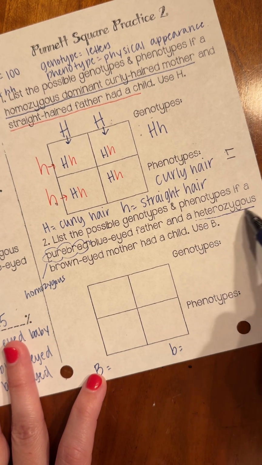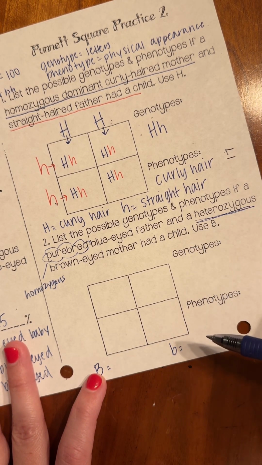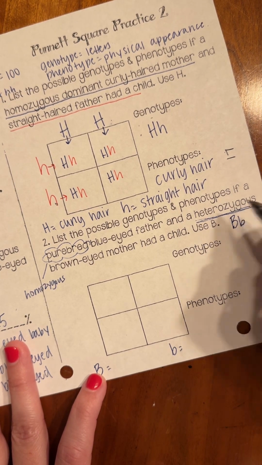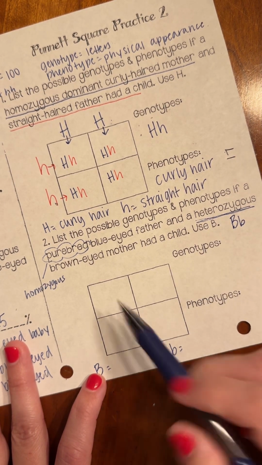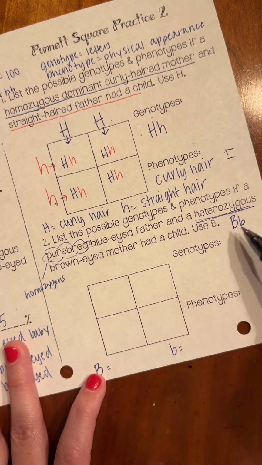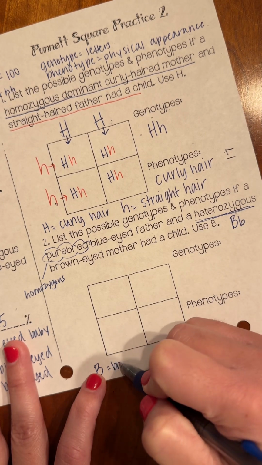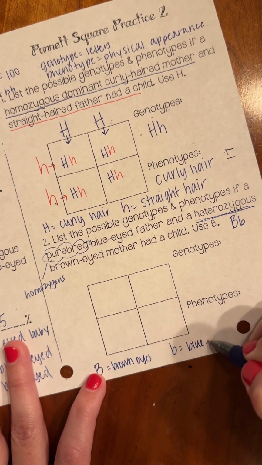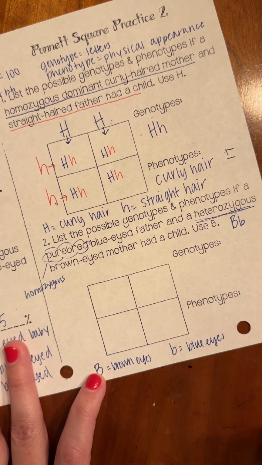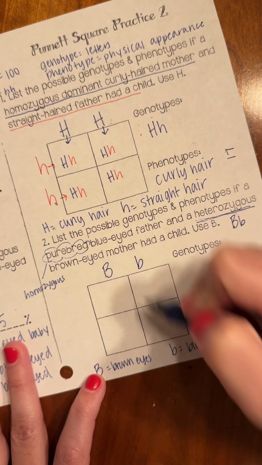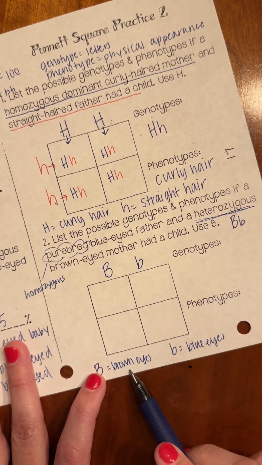Okay, so if it's heterozygous, that means they have one of both, right? So that means this one has to be big B, little b, right, if we're using B. And it shows up as brown, right? This mom has brown eyes. So we know because this has a capital letter, that's the dominant letter. So we have brown eyes and we have blue eyes, okay? So the mom is going to be capital B, lowercase b, right? Because she's got brown eyes.